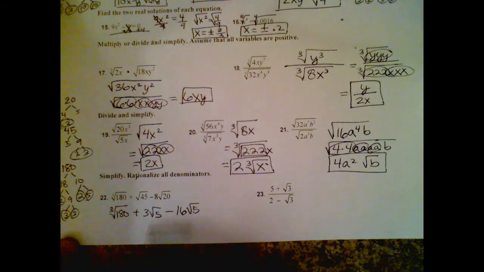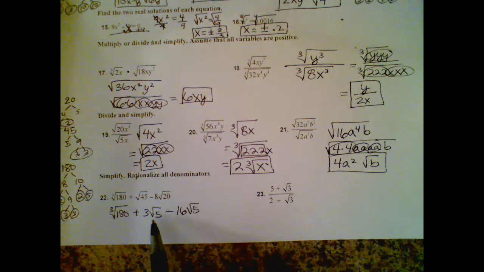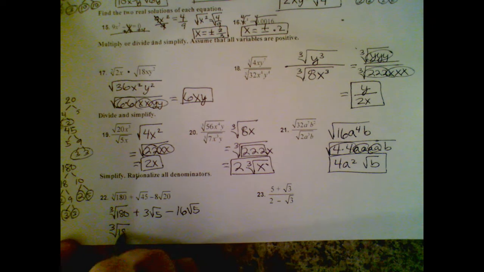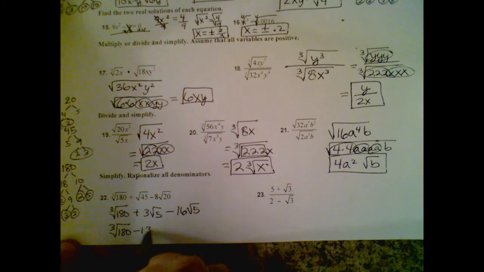Now these last two are the same. They're like terms, so we can combine them together, square root of 5 and square root of 5. So we're going to leave this first term alone. And then positive 3 minus 16 is negative 13, square root of 5.